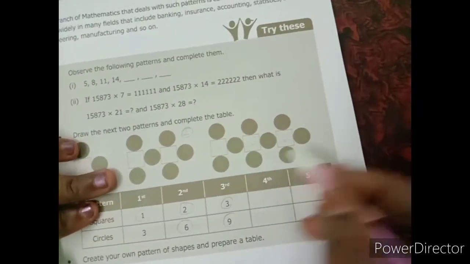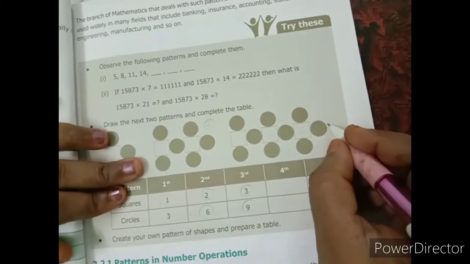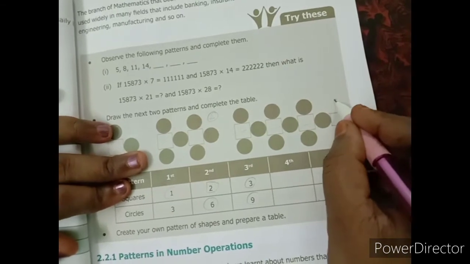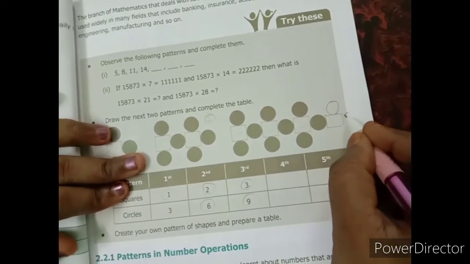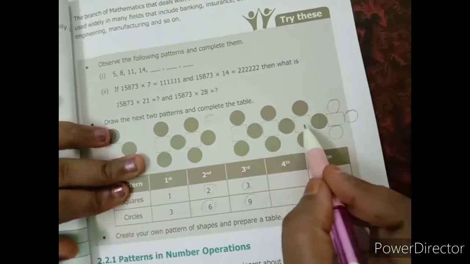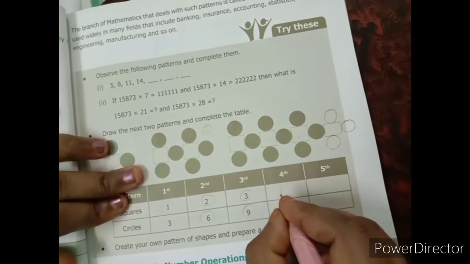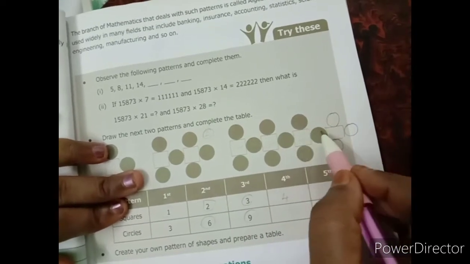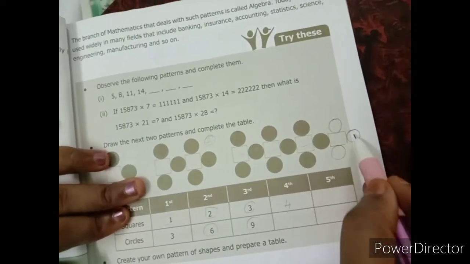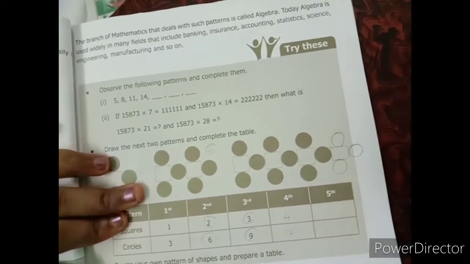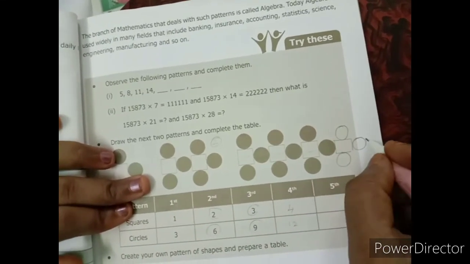So what will be the next pattern? I am going to draw it here. 1 square, 1, 2 and 3. So 4 squares, and 12 circles are used. So what will be the next pattern?